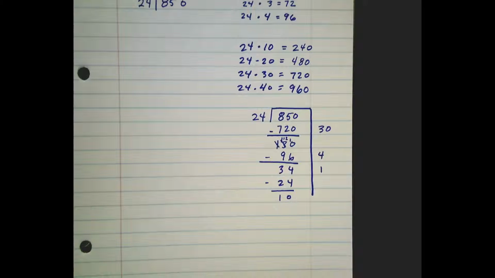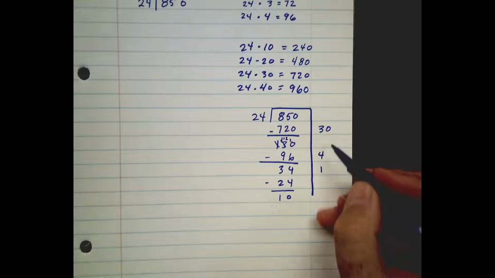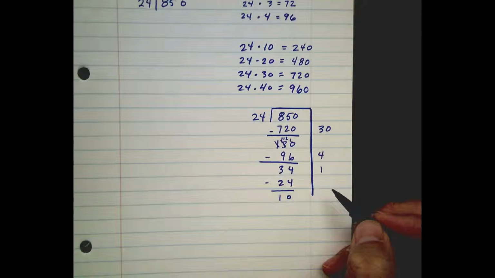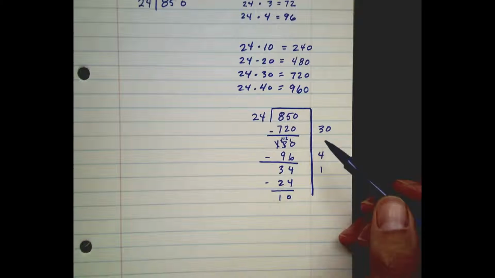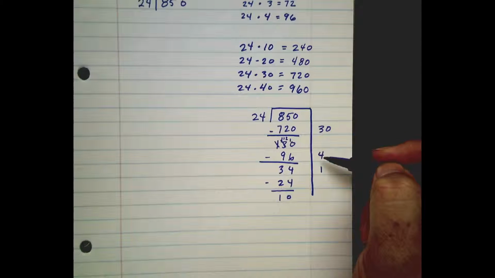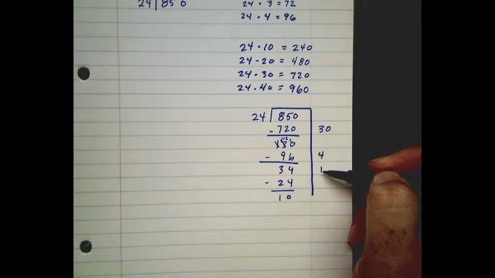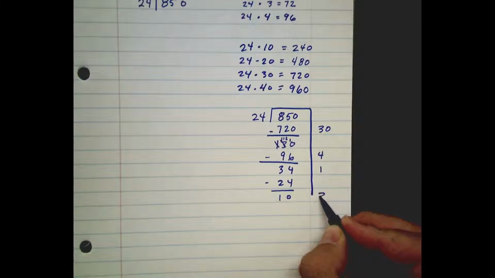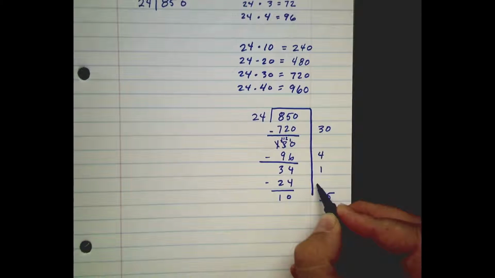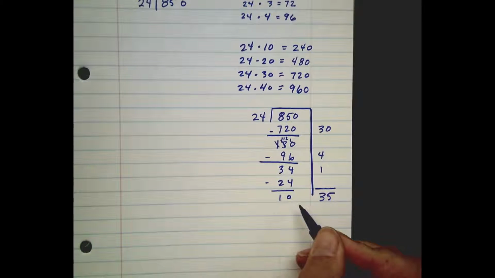So what is the answer and what is my remainder? Because I do have a remainder here. So my answer is this. It's 34. 3 plus 4 plus 1. Well, what is that? That is 35, right? And what's my remainder?